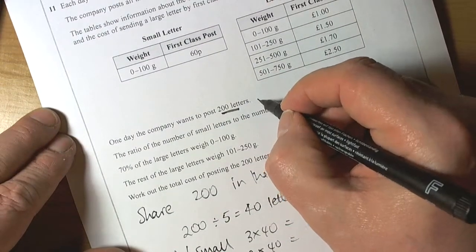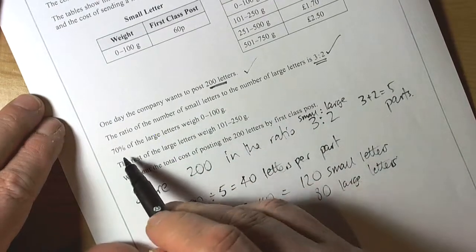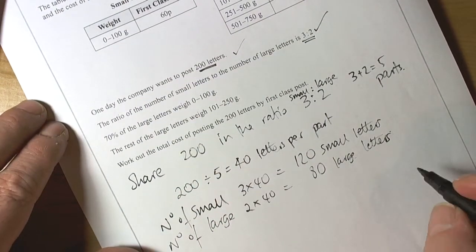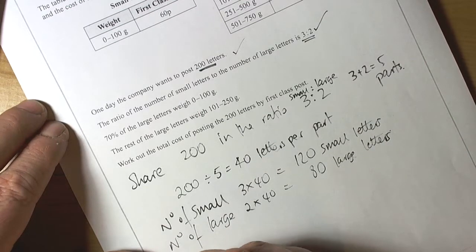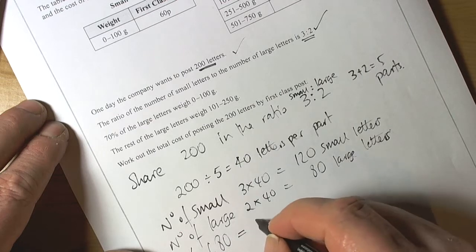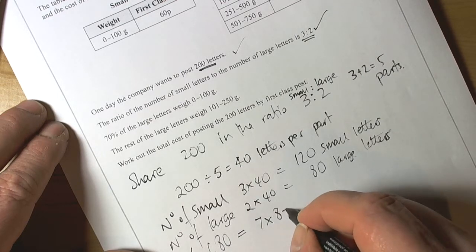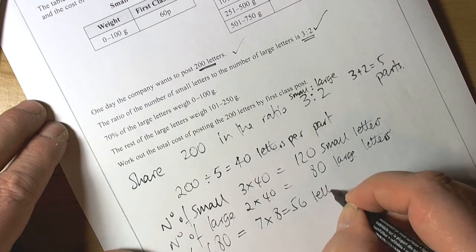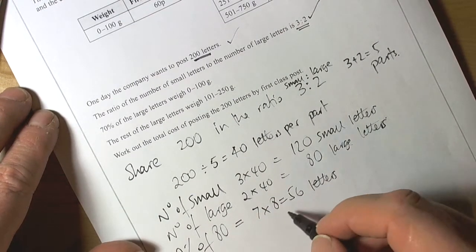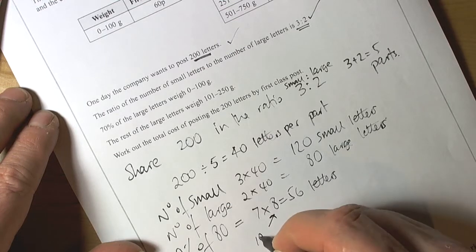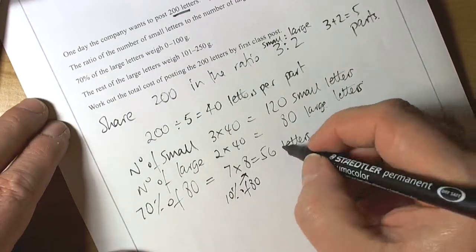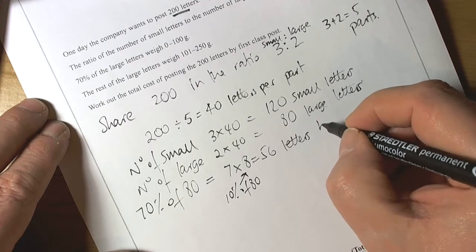So we've dealt with the 200, we've dealt with the ratio, so it's saying that 70% of the large letters weigh that, so we've also got to work out 70% of 80. So 70% of 80, 7 times 8 is 56. 8, because 10% of 80 is 8. So yeah, just remind ourselves what we did there. So 10% of 80.